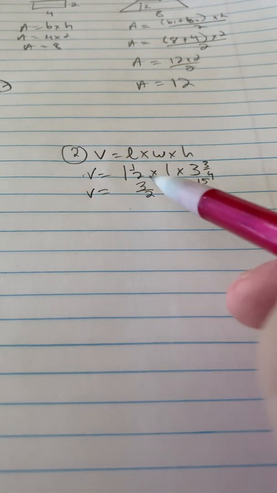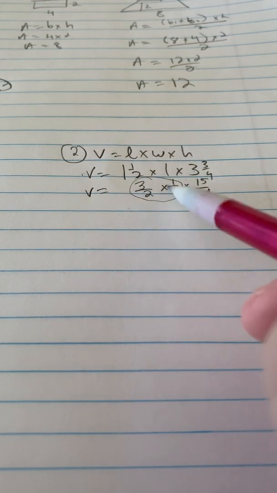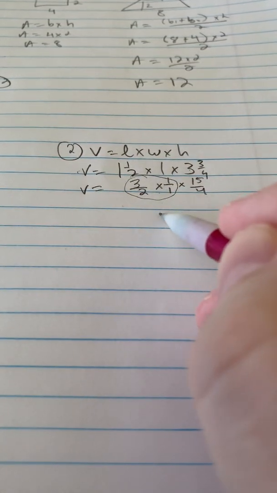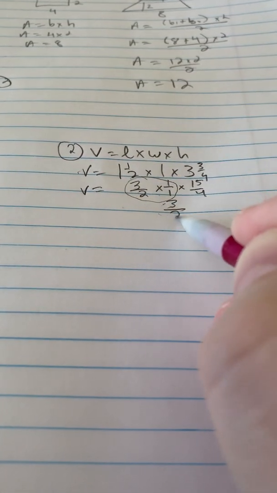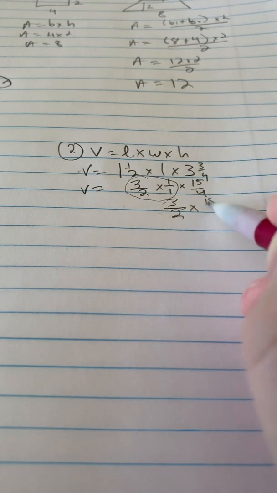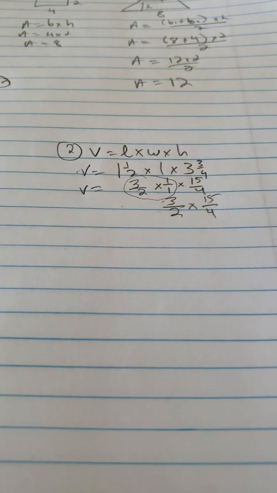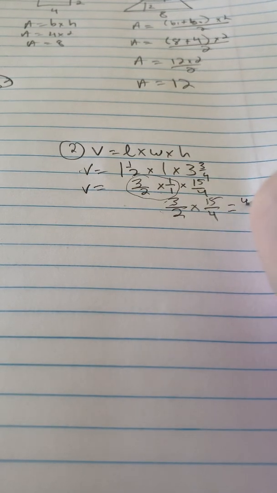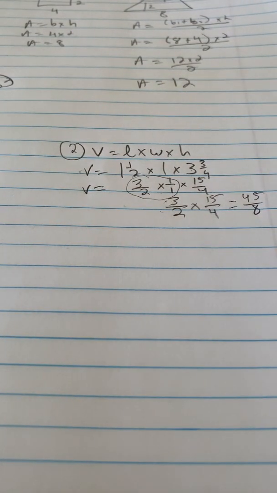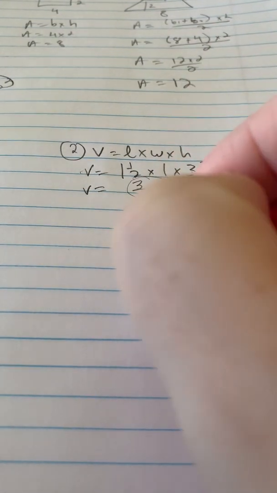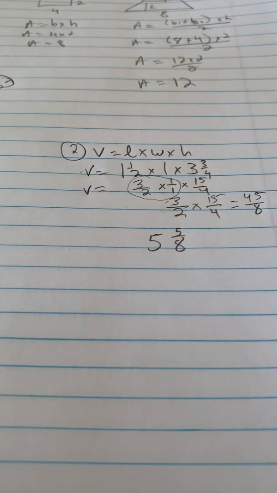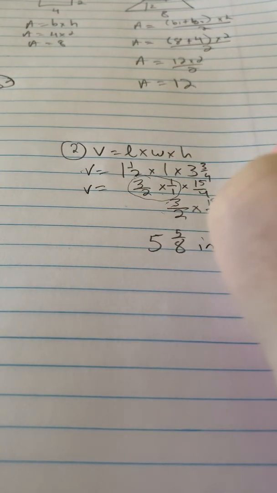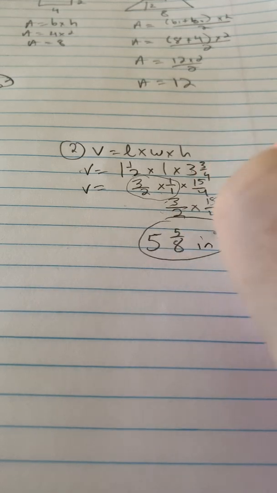Now for this particular problem, I can do this first. 3 over 2 times 1 over 1 is just 3 over 2. I'm left with times 15 over 4. No real cross-canceling I can do, so I'm just going to multiply this out. 45 over 8. Of course, I got to change that back to a mixed number. 8 goes into 45 5 times with 5 left over, so I have 5 5/8. Making sure that I'm also putting inches cubed, inches to the third power.